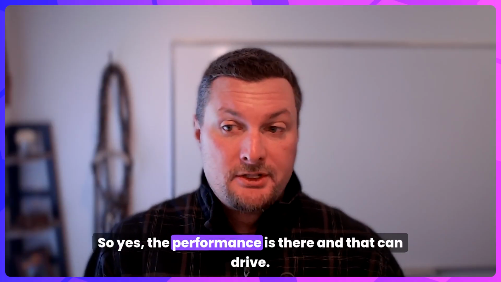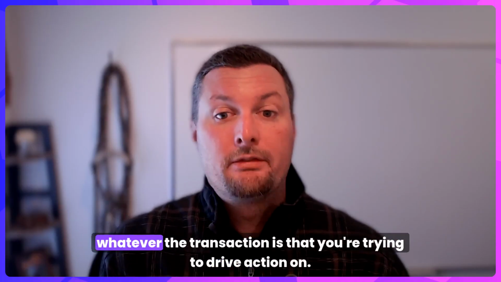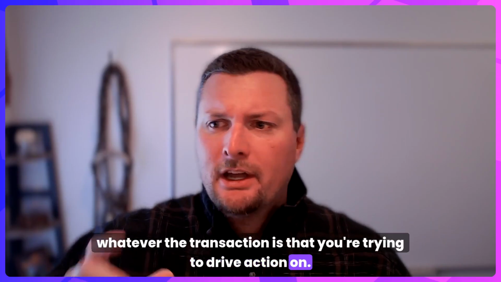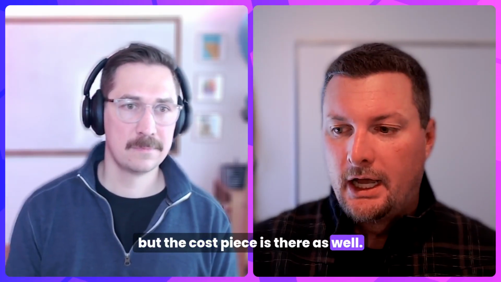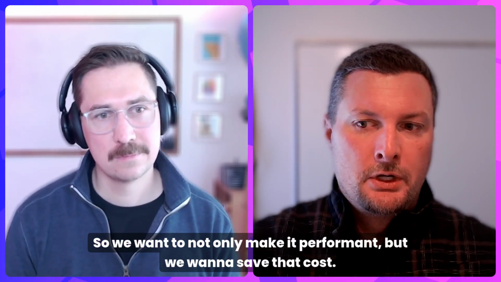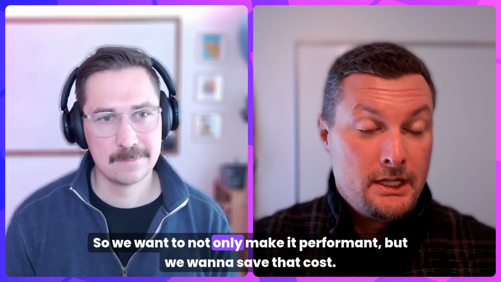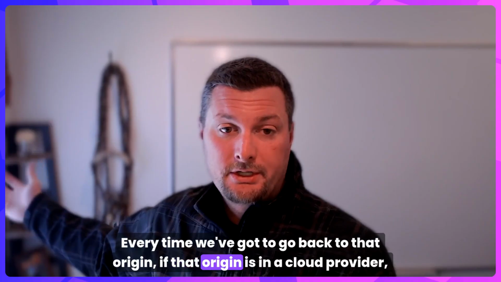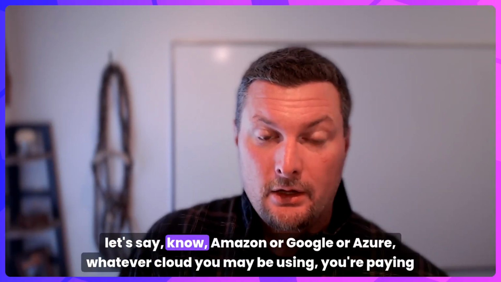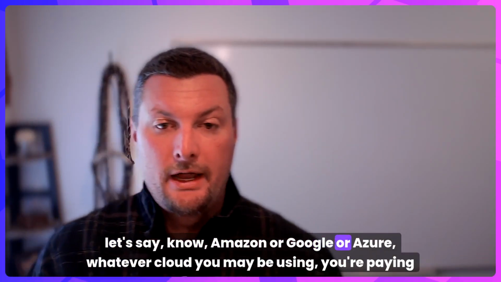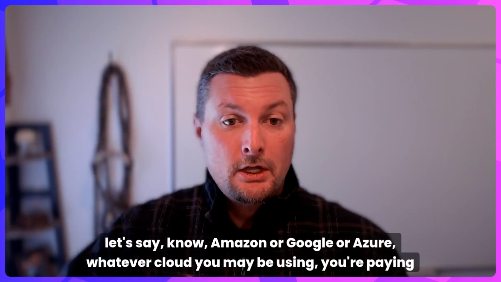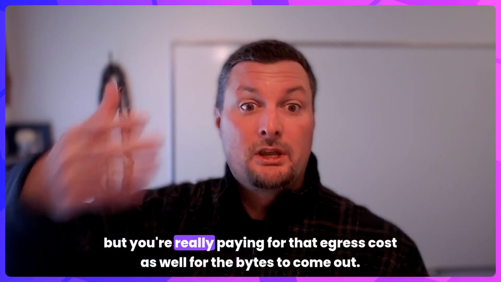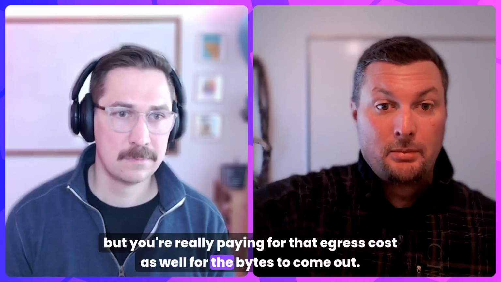So yes, the performance is there, and that can drive, again, whatever the transaction is that you're trying to drive action on. But the cost piece is there as well. So we want to not only make it performant, but we want to save that cost. Every time we've got to go back to that origin, if that origin is in a cloud provider, let's say Amazon or Google or Azure, whatever cloud you may be using, you're paying not only for the bytes to go in, but you're really paying for that egress cost as well for the bytes to come out.